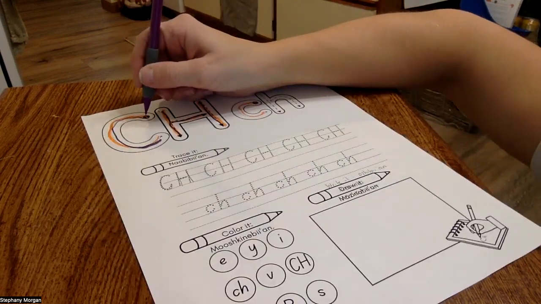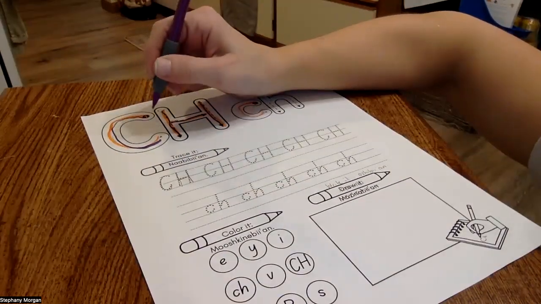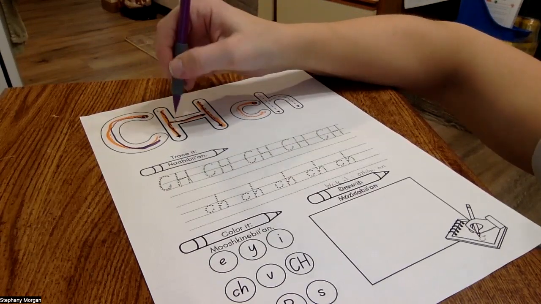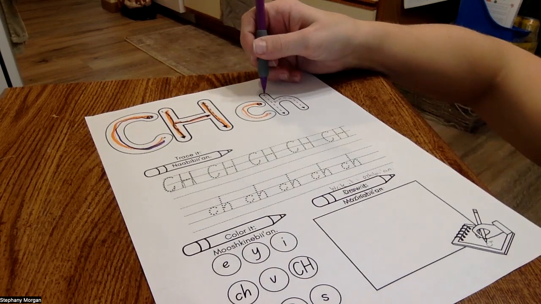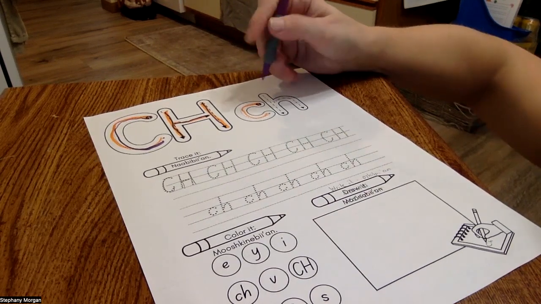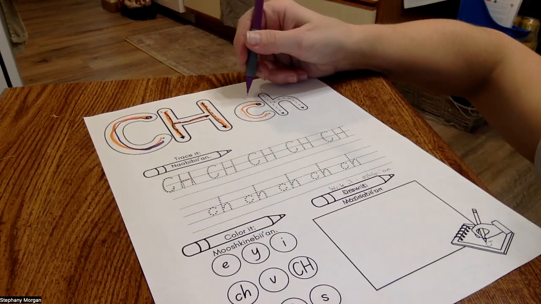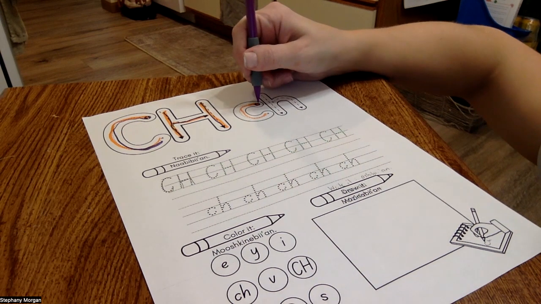Look close here, you've got a one and a two, or a one, a two, and a three, or over here we've got one, two. So we'll use these ones over here. Here you will start writing at the one.